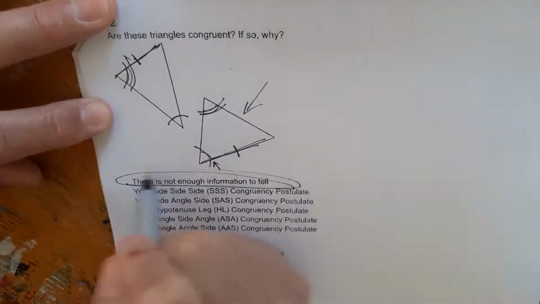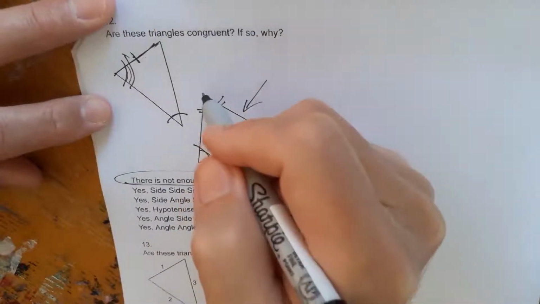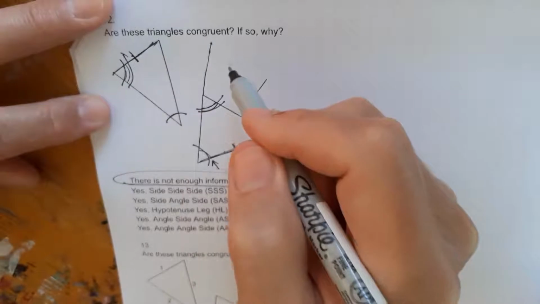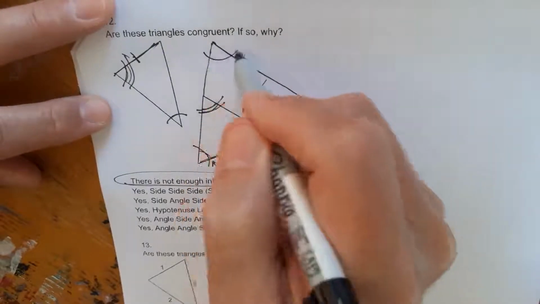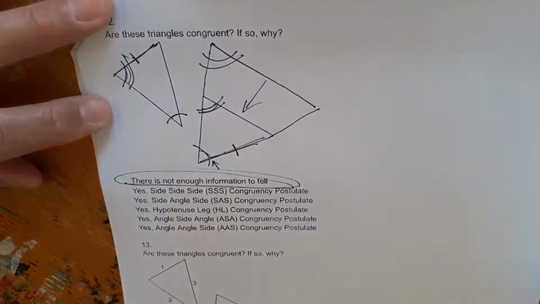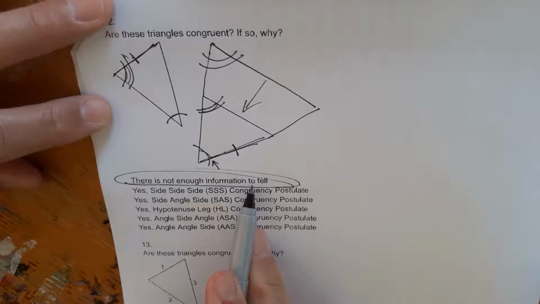We don't know. And just to play devil's advocate, let's say you stretch this side out longer, right? Can't these two angles be equal? Sure they can, right? Let's draw them different shapes. And can't this side here be the same as this one? Yeah, I'm going to go with not enough information to tell, all right? Because I don't like it.